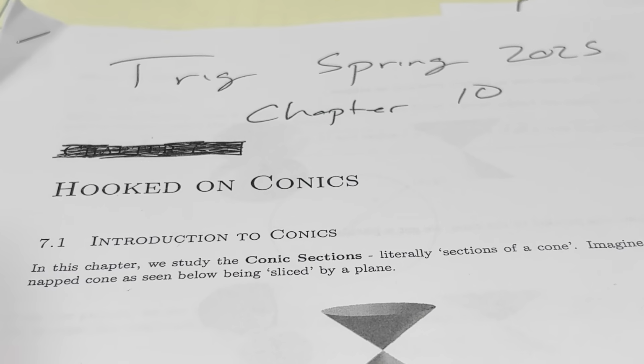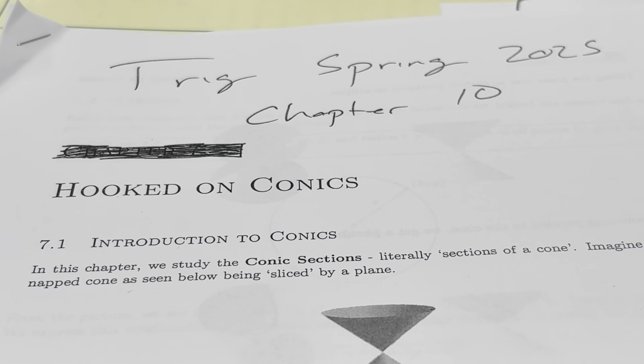All right, so first off, you do not have this packet, and that's all right. You're gonna write things down in a notebook or on a piece of paper, because you might turn something in at the end of the hour.